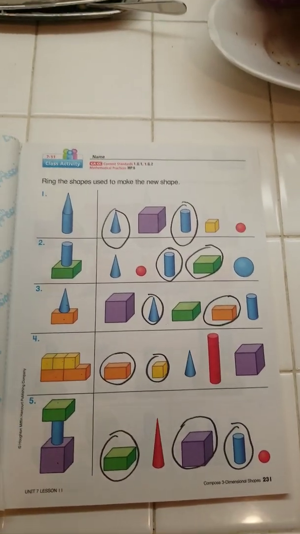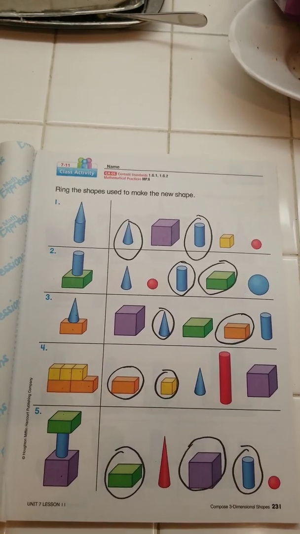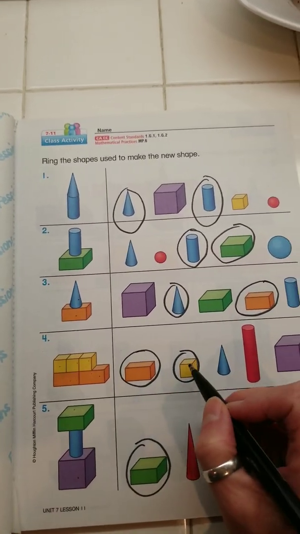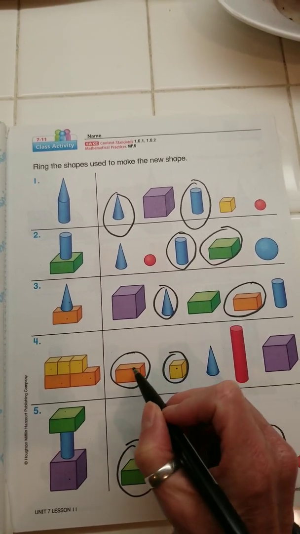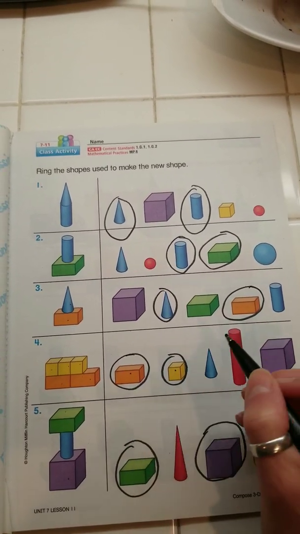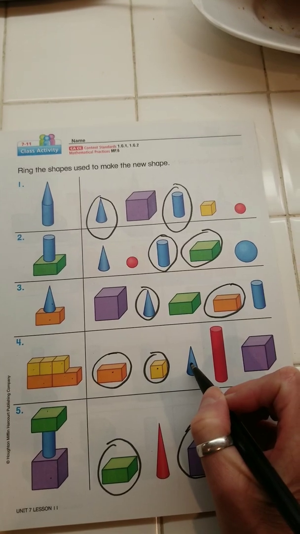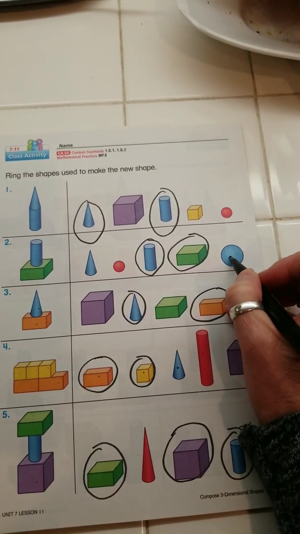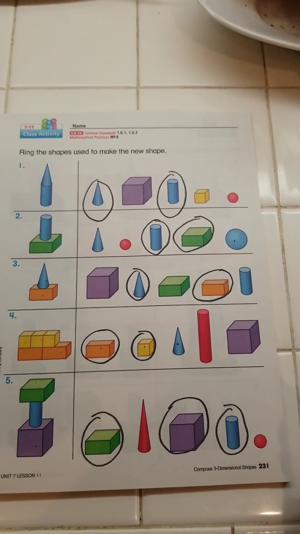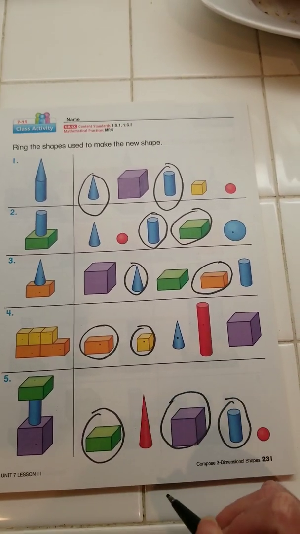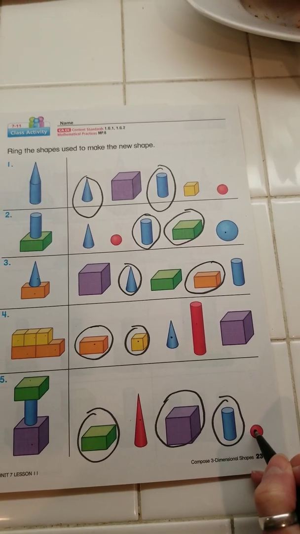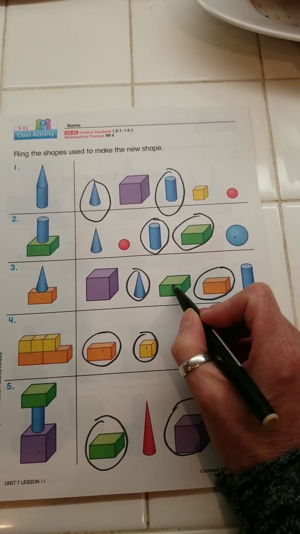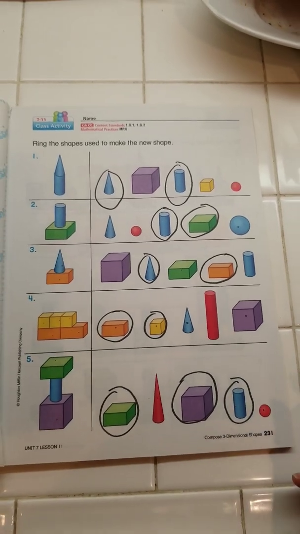You have played with them before, so you probably remember them, but I want us to get used to using this vocabulary. Cube, rectangular prism, cone, cylinder, sphere, cone, sphere, cube, rectangular prism.